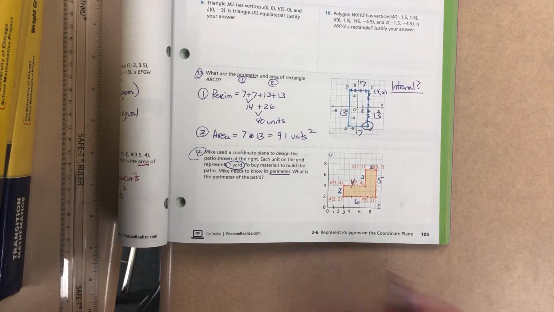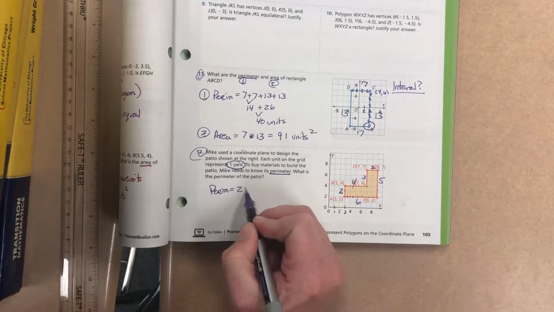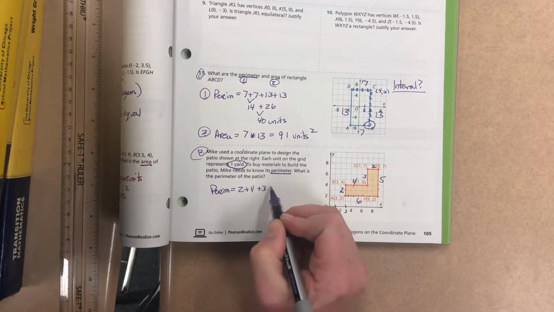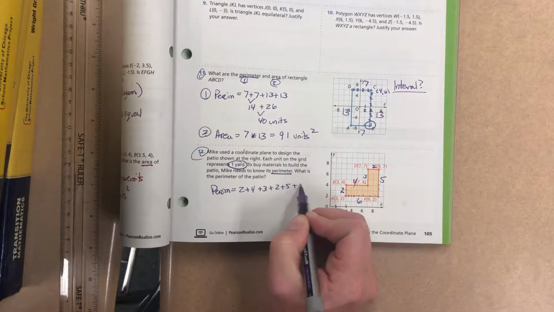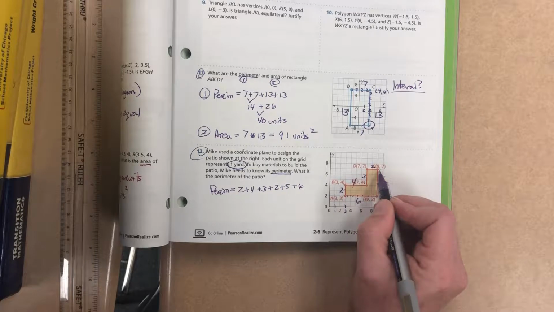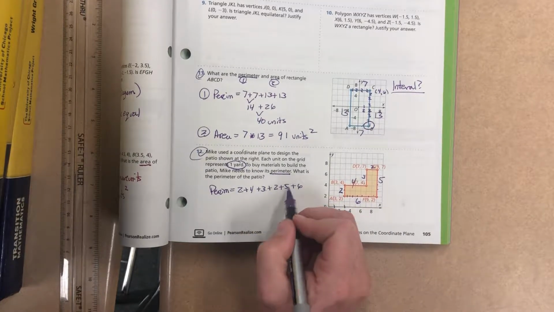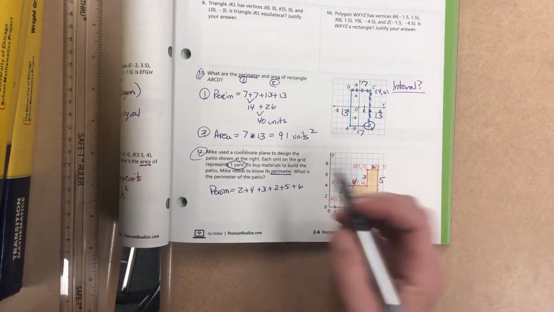So once I have all the different sides, I know that the perimeter is going to equal 2 plus 4 plus 3 plus 2 plus 5 plus 6. Now look, I did this in order. 2, 4, 3, 2, 5, 6. There's 1, 2, 3, 4, 5, 6 sides. 1, 2, 3, 4, 5, 6 numbers. I'm always counting, make sure I got everything.